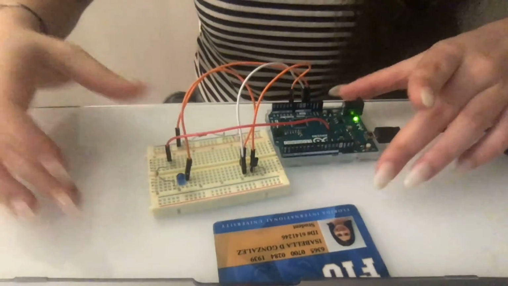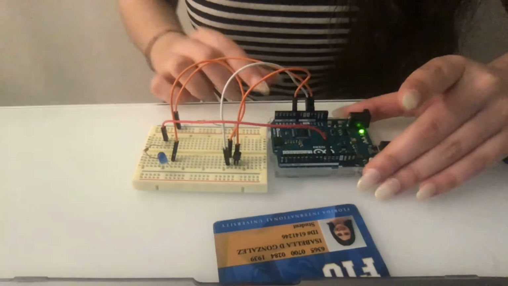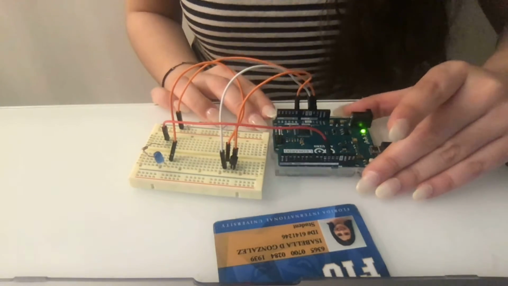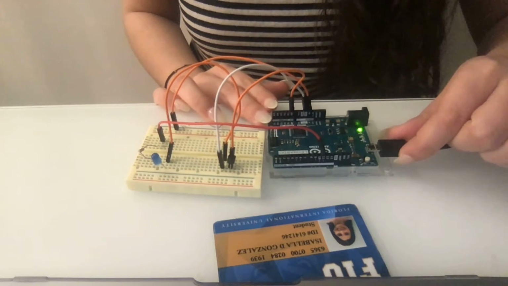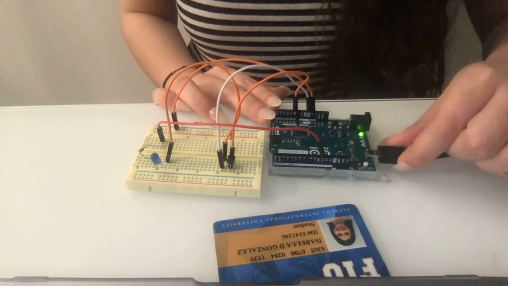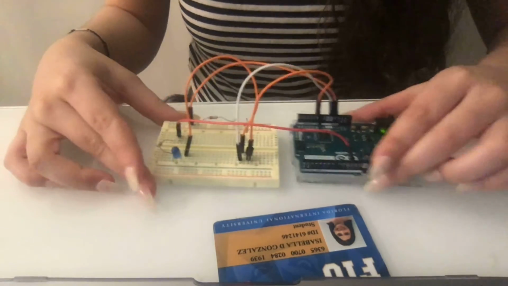So this is my Arduino and circuit setup. This is my Arduino board, which is an Arduino Leonardo, and it's connected to my computer using a micro USB cable. It is also connected to this breadboard using some jumper wires.